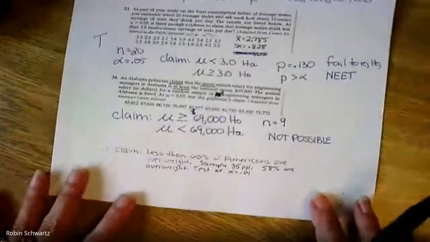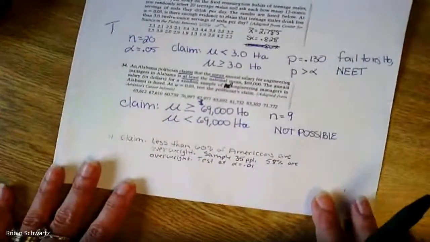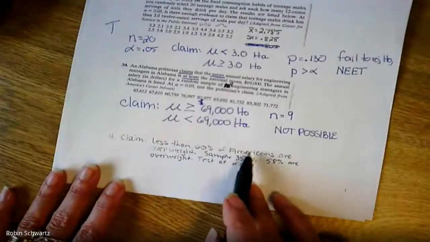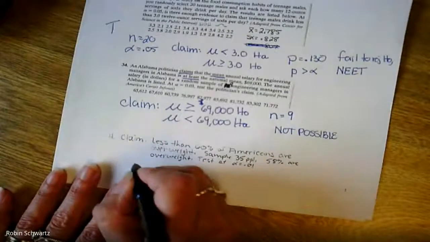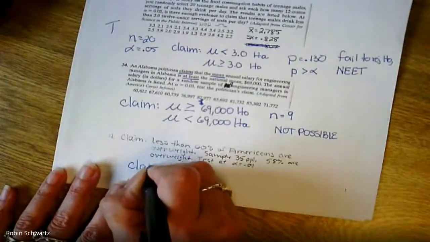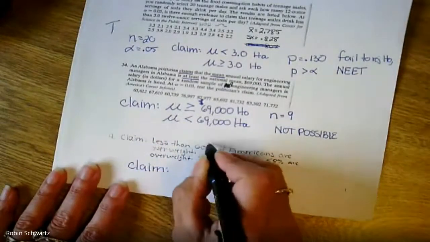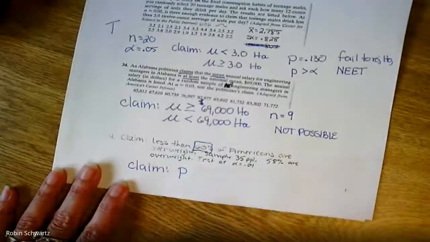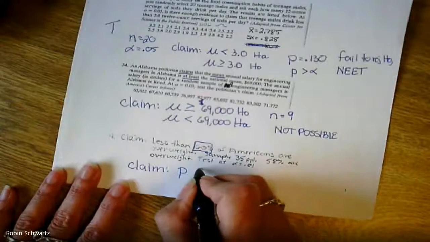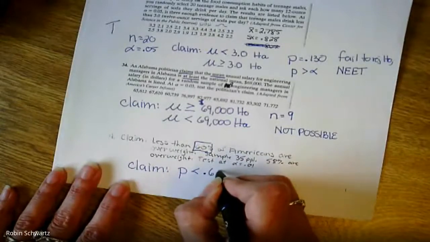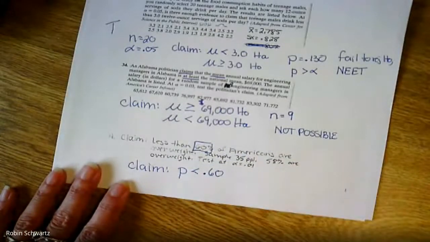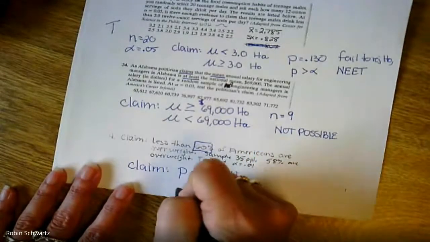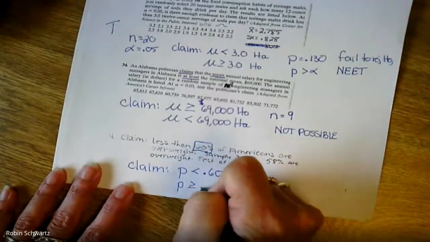Okay, so I think you know what's coming on this last one. It has to be the proportion one. The claim says less than 60% of Americans are overweight. Okay, so we'll put that into symbols. Because we're talking about a percentage of the population, we're using P, not the mu, is less than 60%. That makes the claim the Ha. So the H0 will be greater than or equal to 60%.